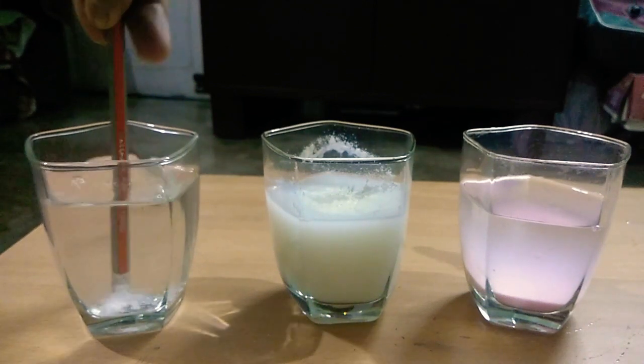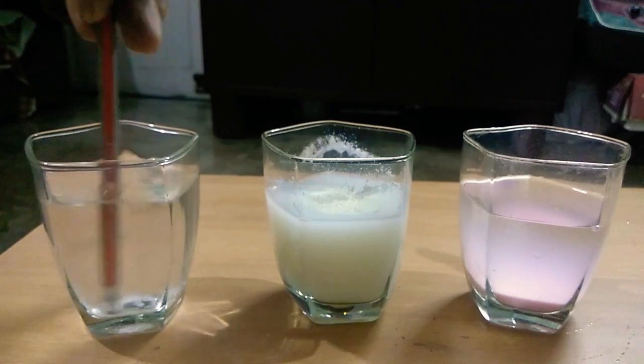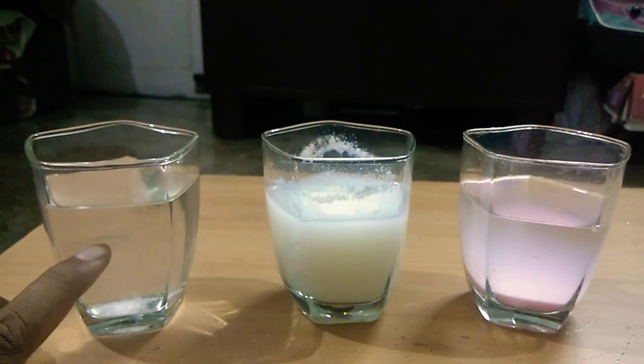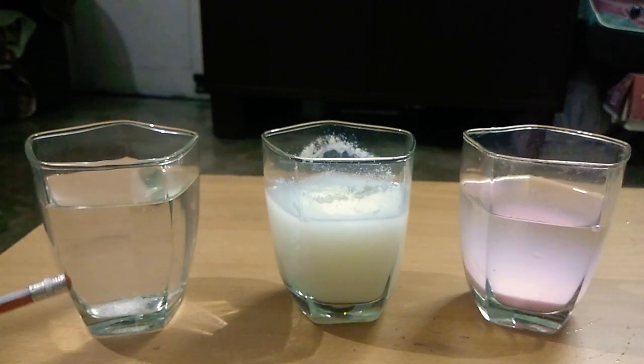Okay, the entire sugar has got dissolved now. If you see, it is a very clear solution, and it is homogeneous. Homogeneous means it is quite uniform. You cannot see any sugar on top or at the bottom. The sugar has dissolved uniformly.